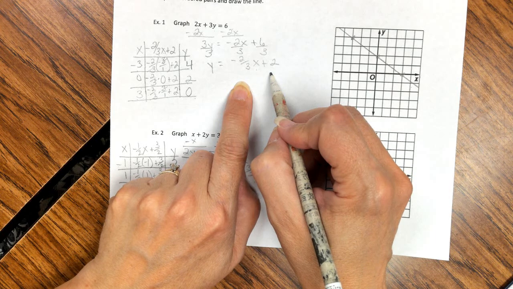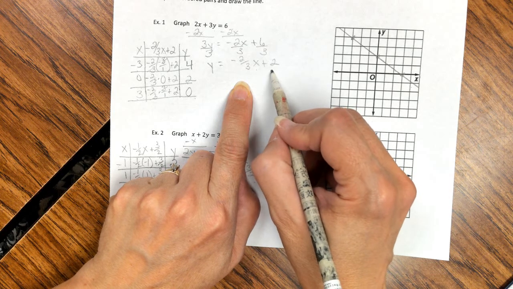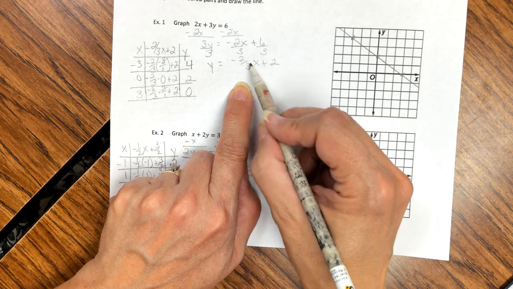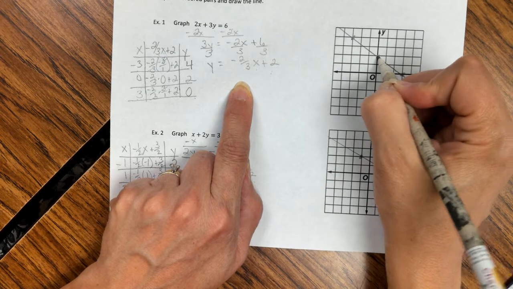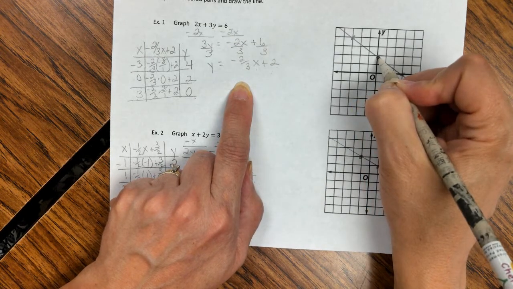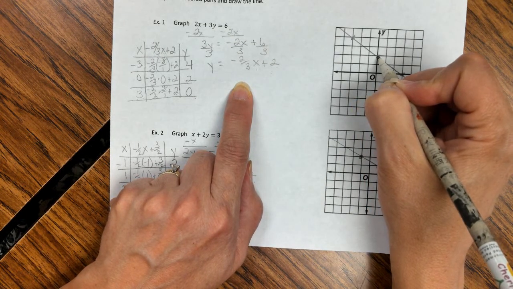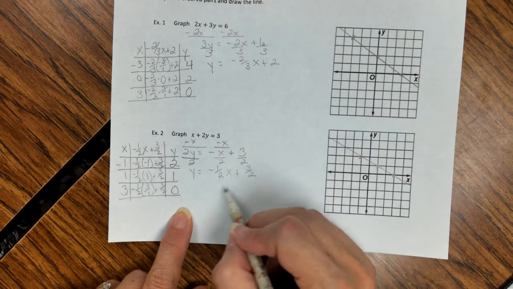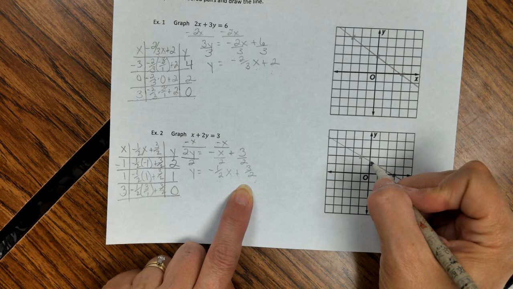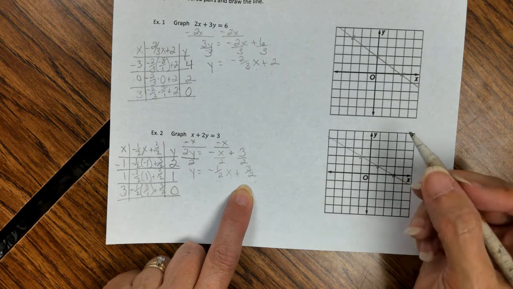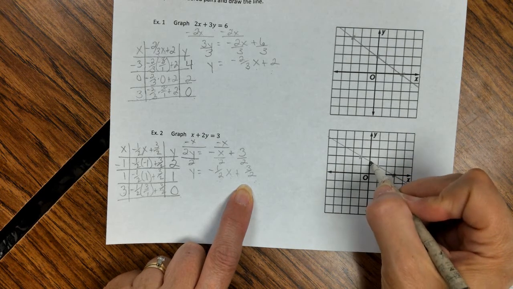the constant in this one is a 2. When x is 0, y equals 2. 0, 2. That is the y-intercept. It's where it crosses the y-axis. When this one, after we got it rearranged, 3 halves. Where this crosses the y-axis is 3 halves. It's about 1.5.